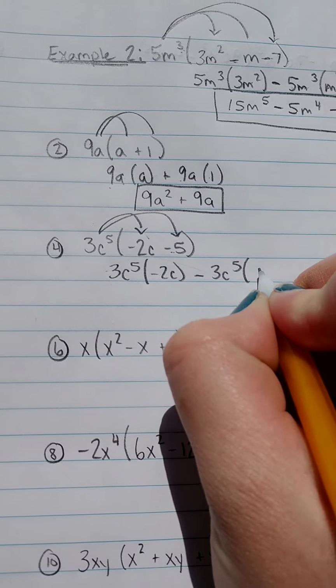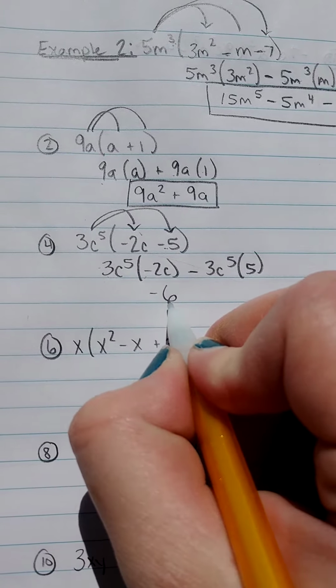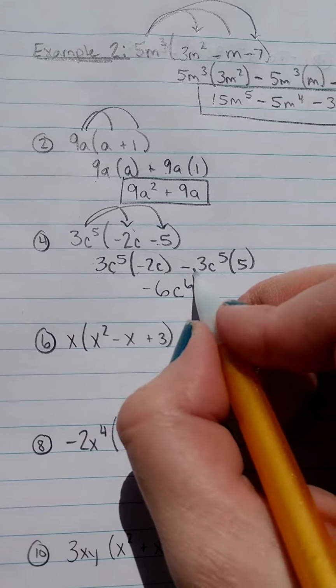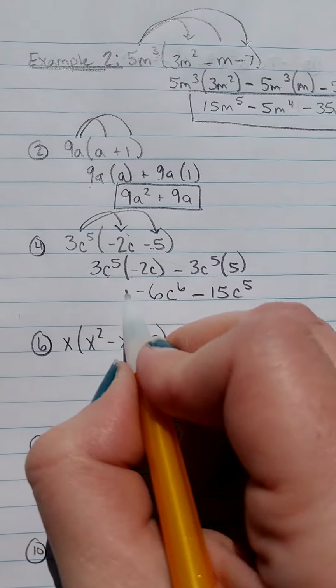3c to the 5th times 5. 3 times negative 2 is a negative 6. You've got 5 C's here, 1 C here, so that gives you a total of 6 C's. Minus 3 times 5 is 15, and then C to the 5th.